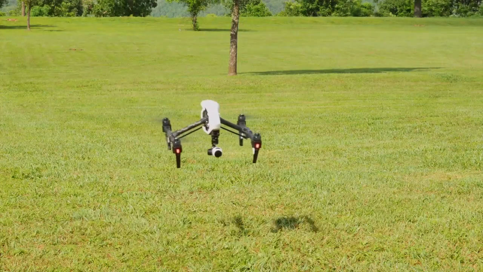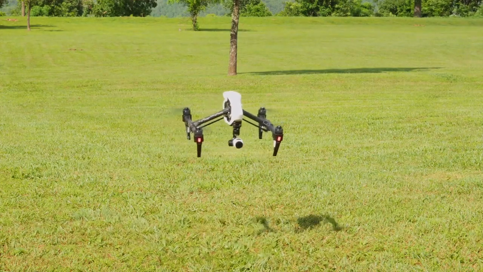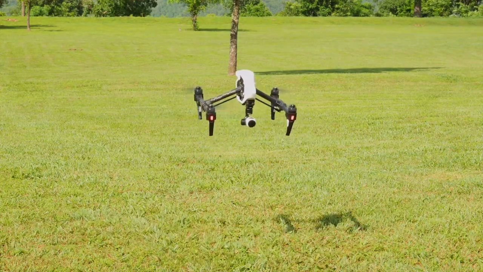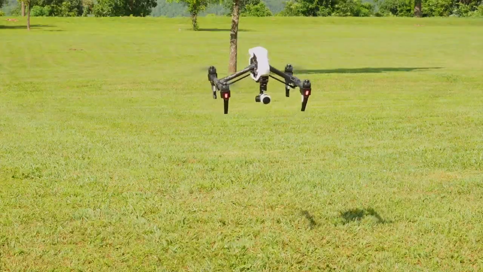A drone will also put out a fair amount of wind. Nearly all of it's going to be directly below the drone, so this shouldn't pose much of a problem. But if you're trying to capture a shot directly above someone, which really isn't recommended for safety reasons, just know there's going to be a fair amount of wind pushing down on them.